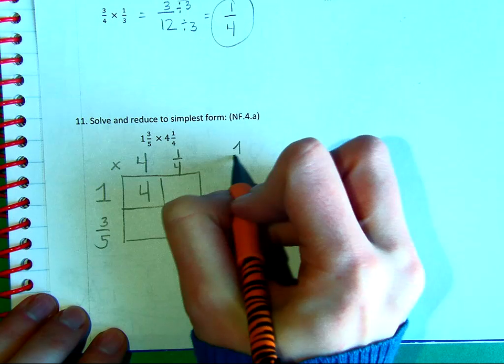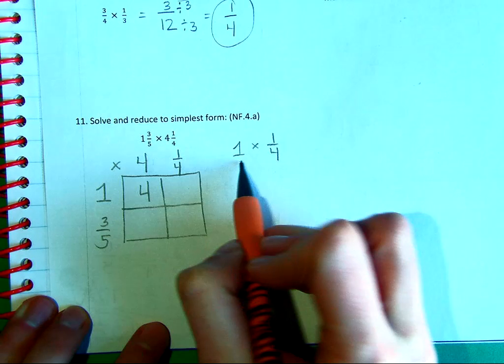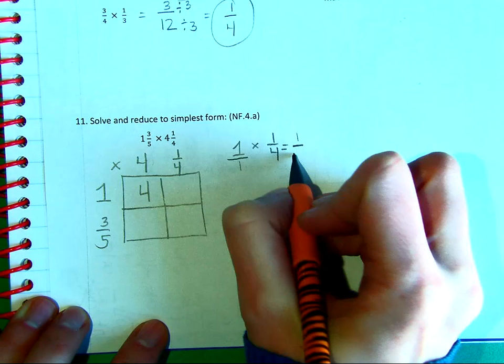I'm multiplying 1/4 by a whole number. I need to turn this whole number into a fraction so that I can easily multiply. And that 1 times 1 is 1, and 1 times 4 is 4. So the answer in this box is 1/4. Now I need to multiply 4 whole by 3 fifths.